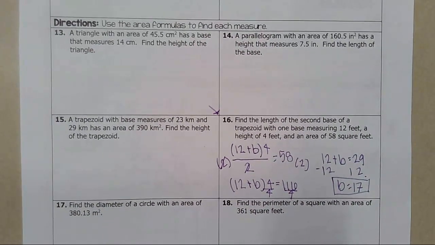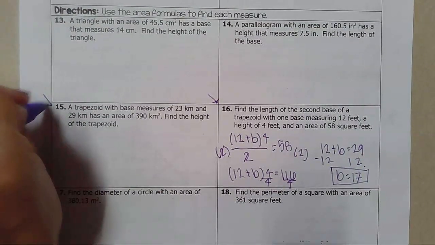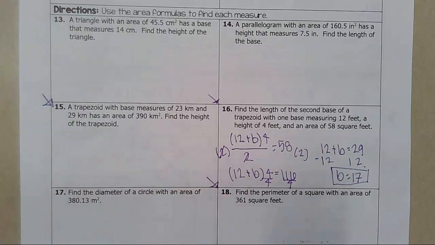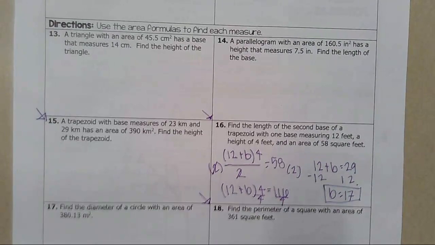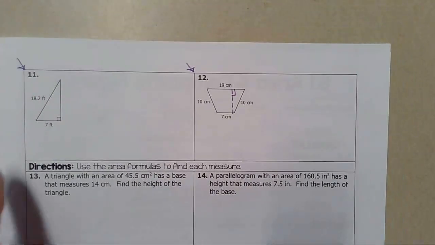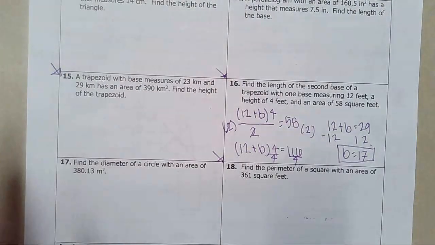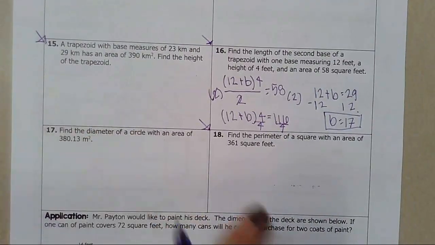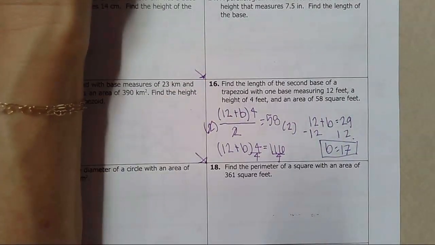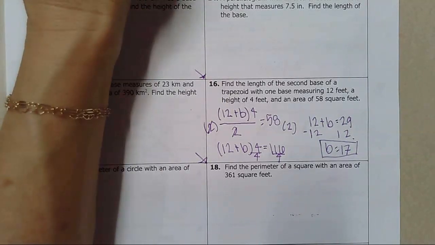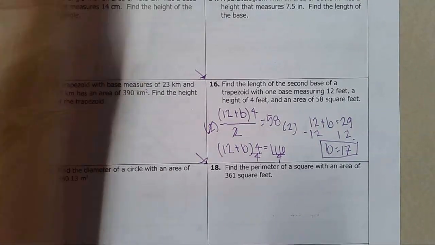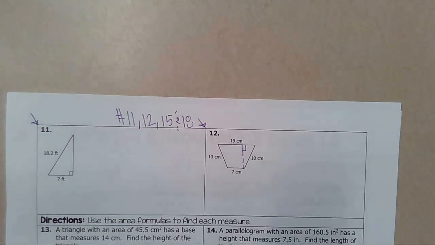Okay, so I would like you guys to try 15 and 18. So far, you guys are doing number 11, 12, 15, and 18. Okay.